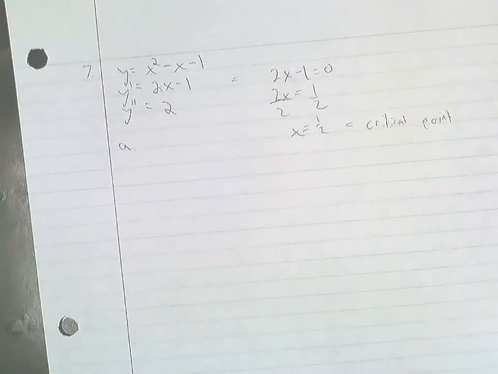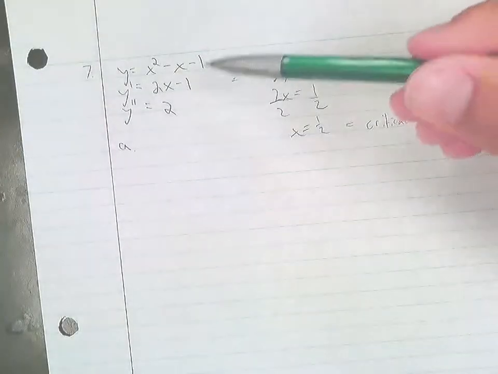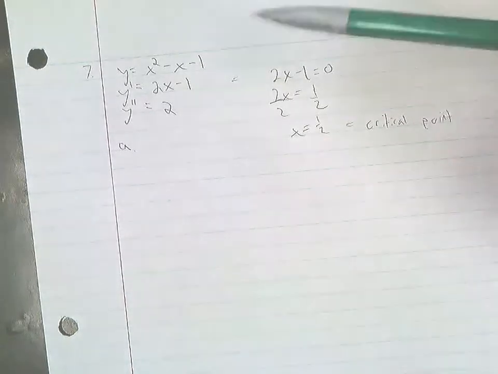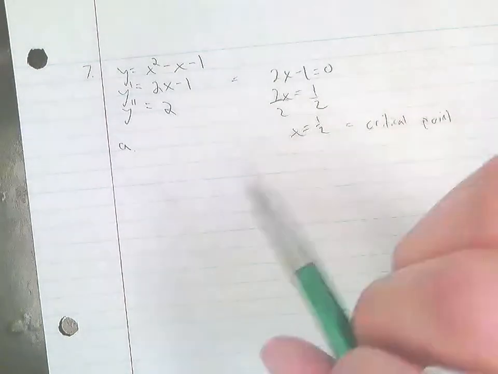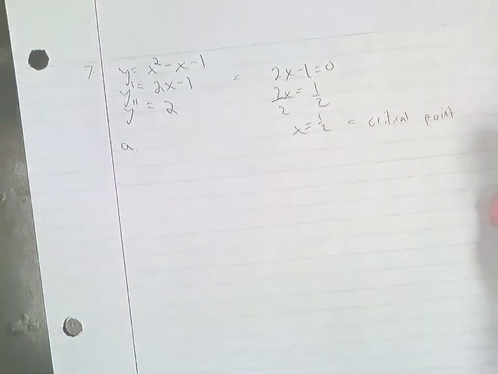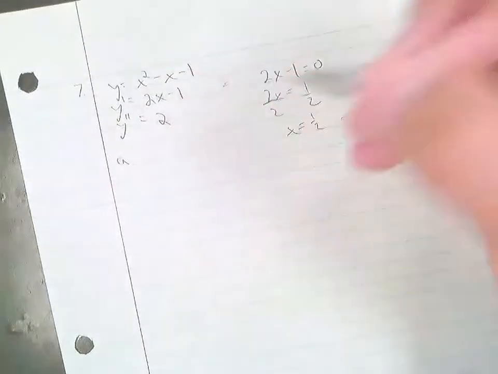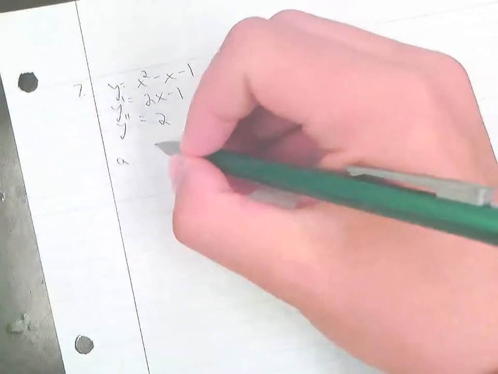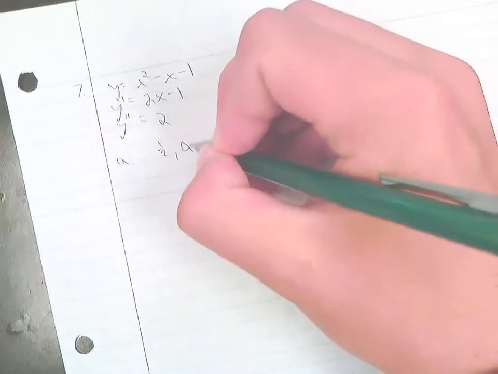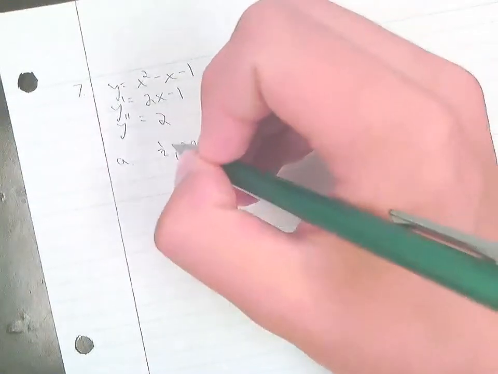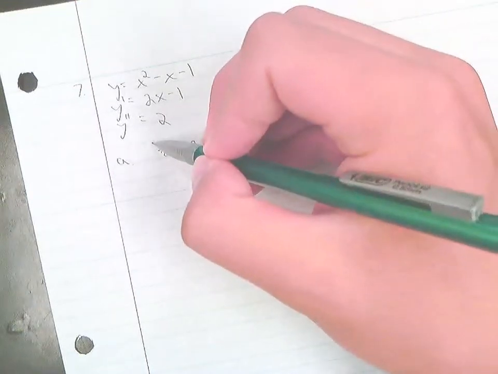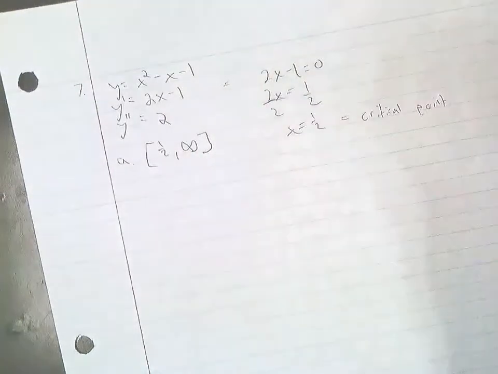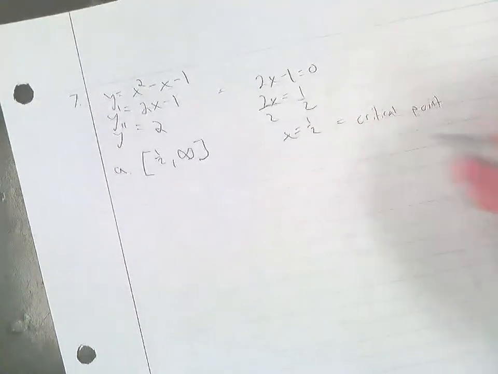So because 1 half is a critical point, and given this equation, we know that the function is increasing on 1 half to infinity. All right, so they ask for where it's increasing, so it's 1 half to infinity, and this is a bracket. Okay, so 1 half is the only critical point.